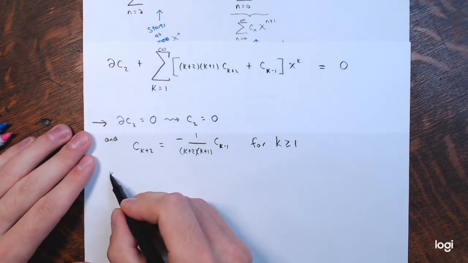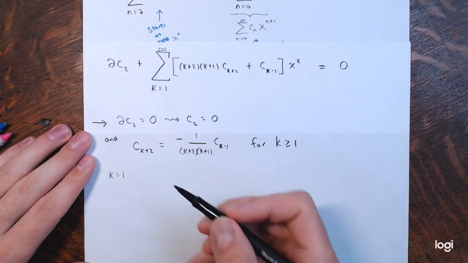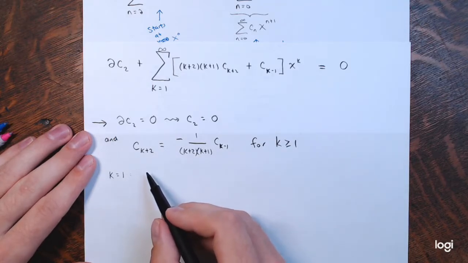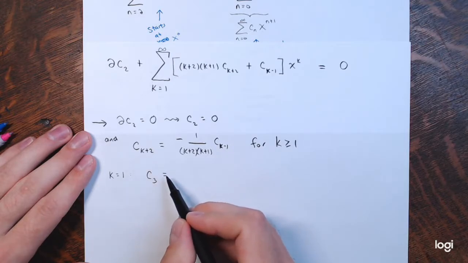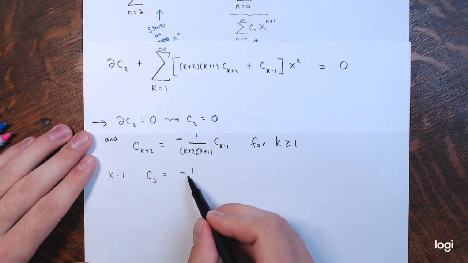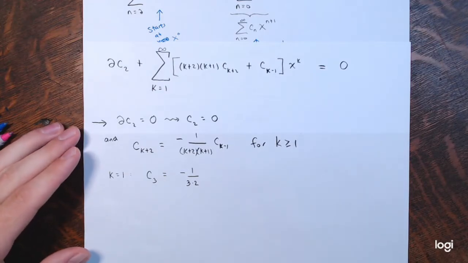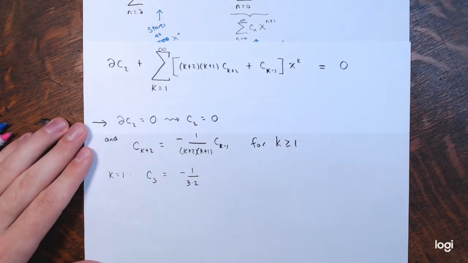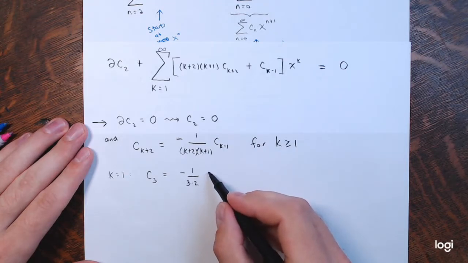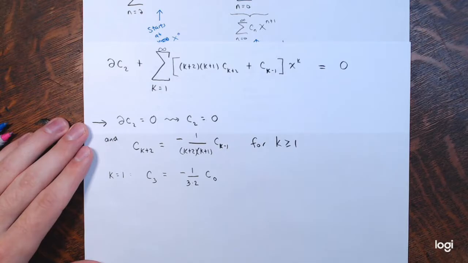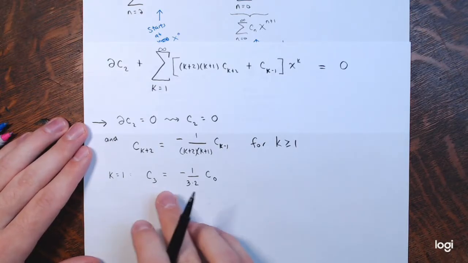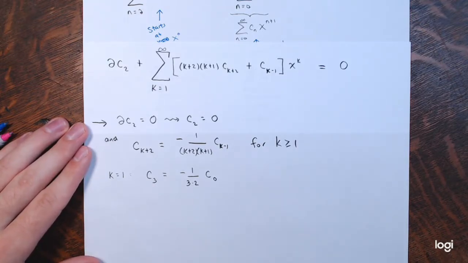All right, so k equals 1. When k equals 1, we'd have c3 equals negative 1 over 3 times 2, and there's a reason I'm going to be writing this like this, times c sub 0. So I see that c3 depends on c0.